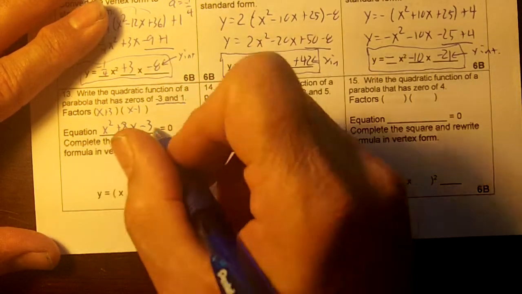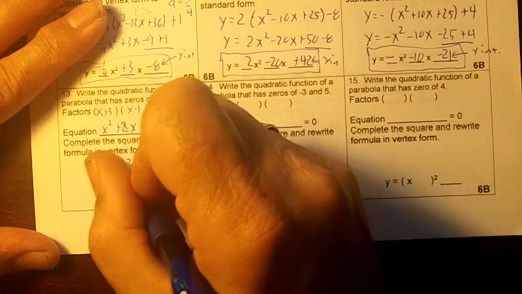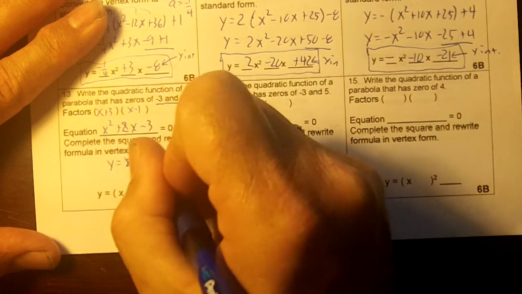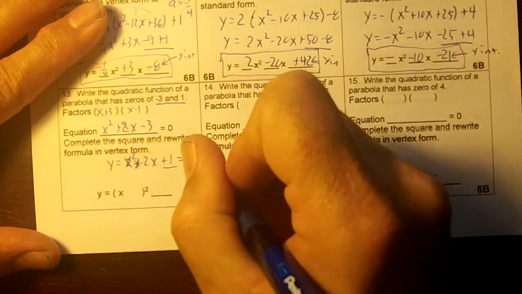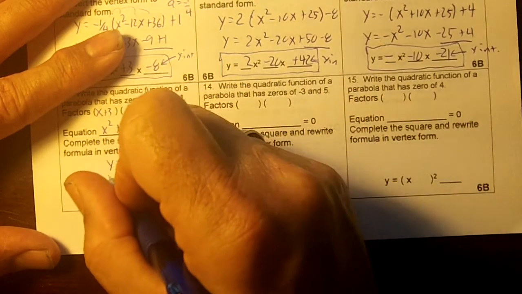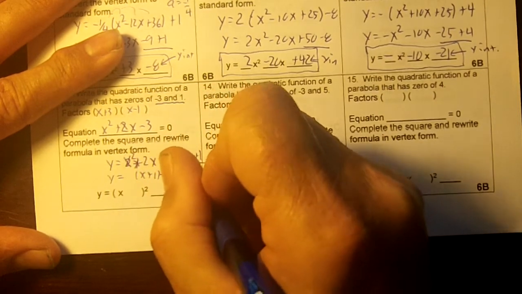Now I'm going to complete the square, so I'm going to move the 3 over. So I'm going to get y equals, I'm sorry, x squared plus 2x equals 3. I'm going to complete the square and put plus 1 on both sides. So this is going to be (x plus 1) squared equals 4.